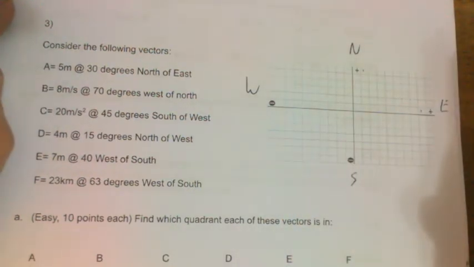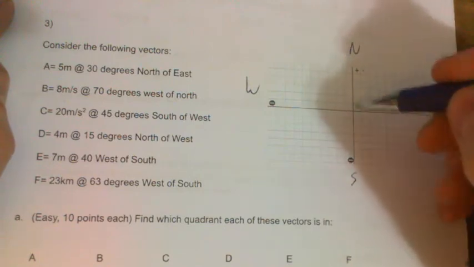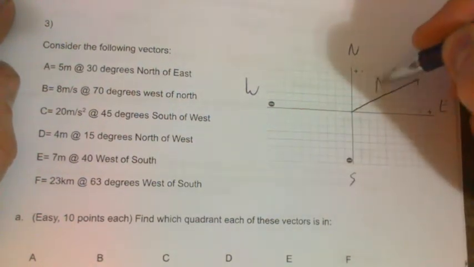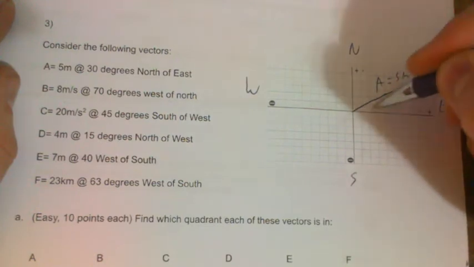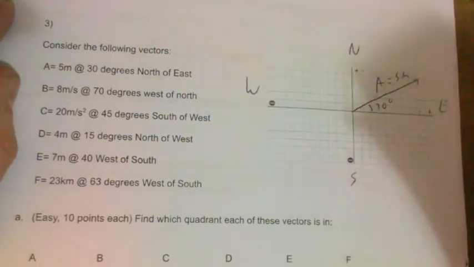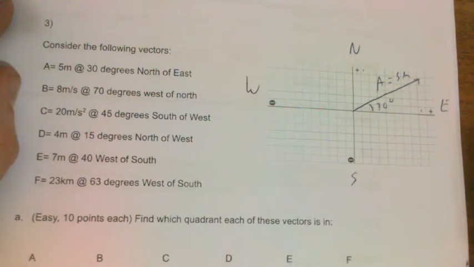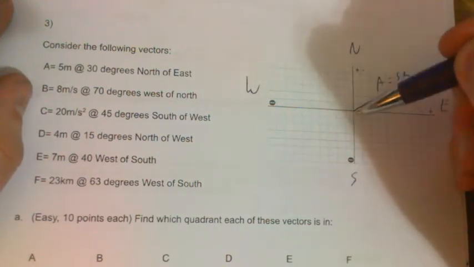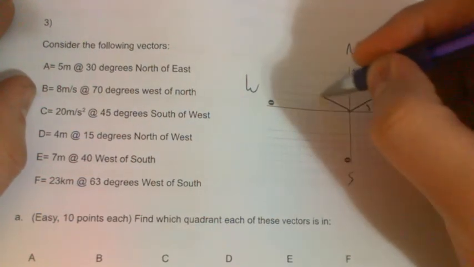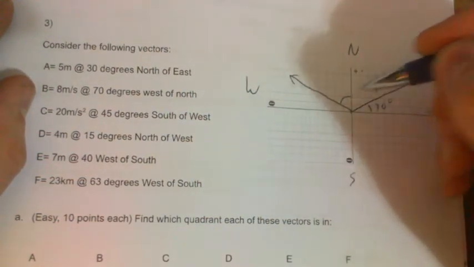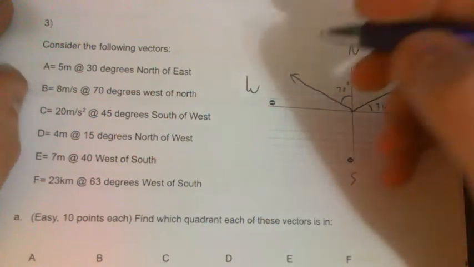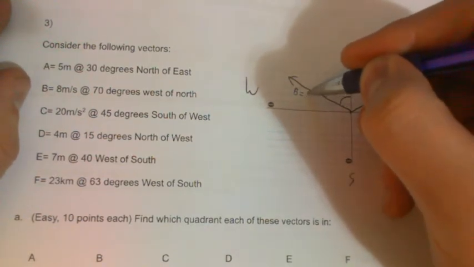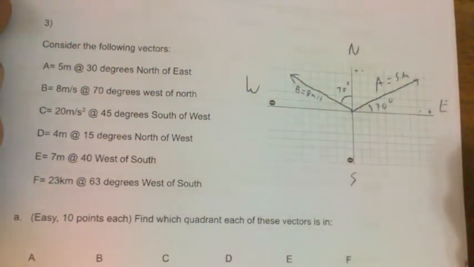So A is 5 meters, 30 degrees north of east. North of east means you start at east and go north of there. So this is A equals 5 meters. This is 30 degrees. B is 8 meters per second, 70 degrees west of north. So west of north means you're going to start at north and go west of that. So that means that this is 70 degrees. This is going to be B equals 8 meters per second.